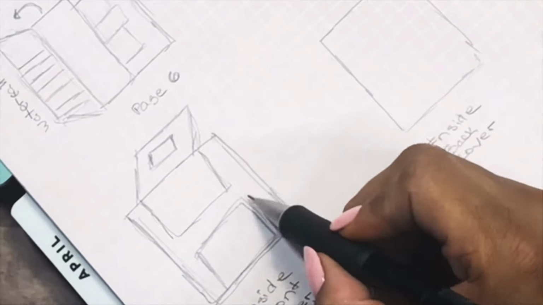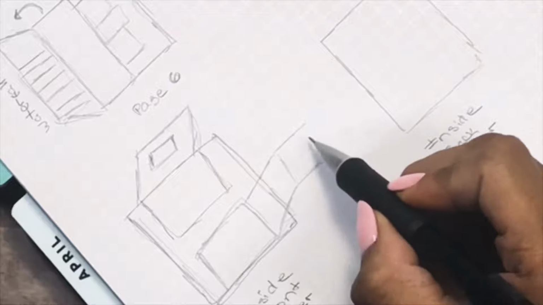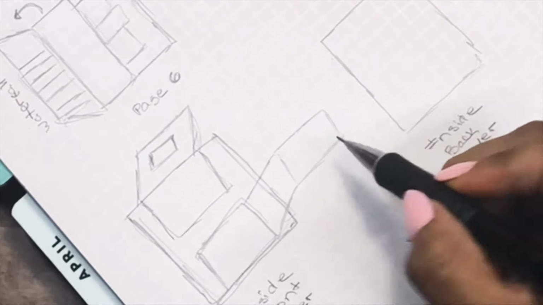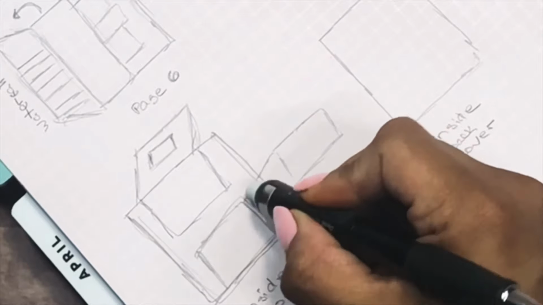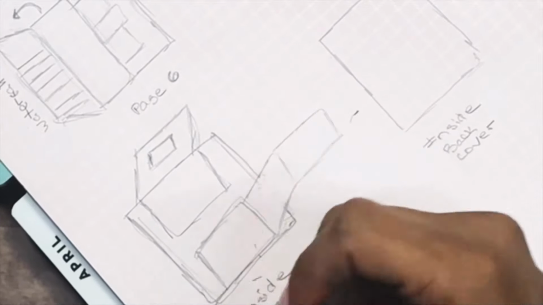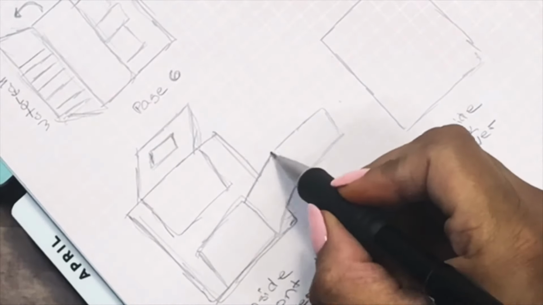So then I decided to make these two photo mats into an accordion fold. I go back and forth sometimes with my ideas. So I make that one on the bottom, and then I go back and do the same for the top.